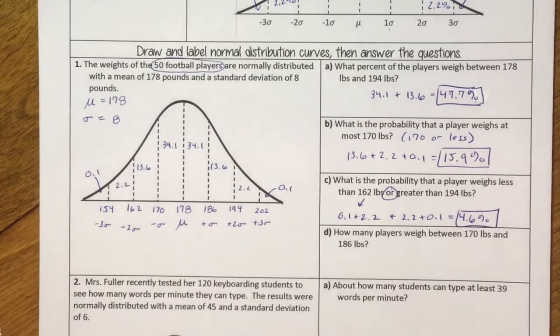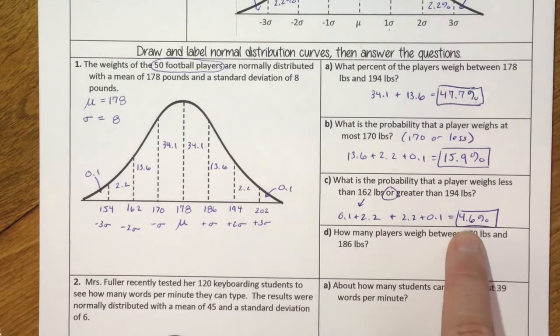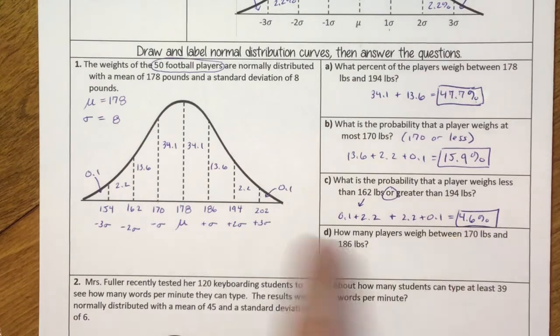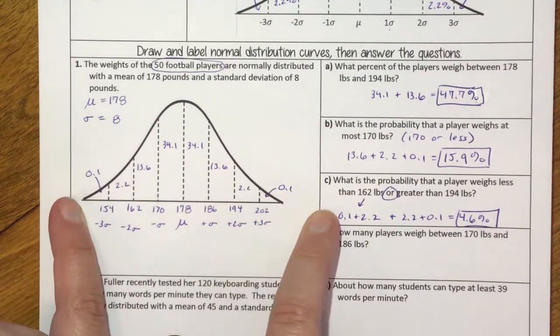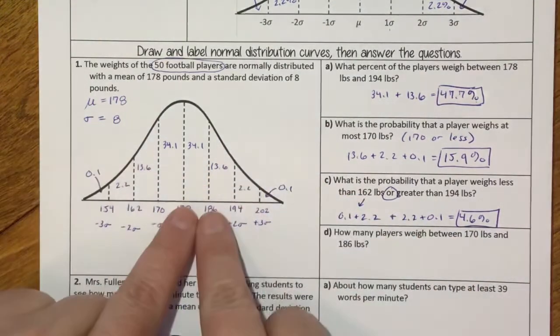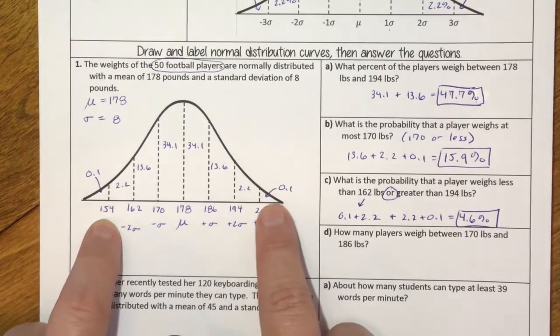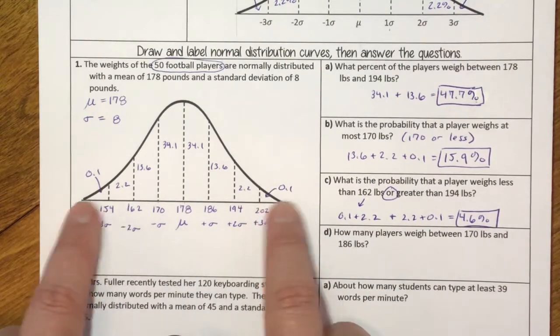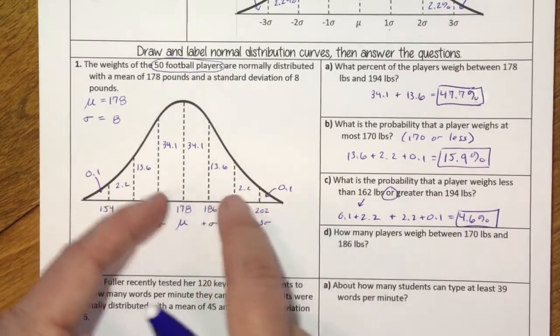Now, that's a pretty low probability, right? Remember that probability ranges from 0 to 1 or from 0% to 100%. So 4.6% is a pretty low probability because we're talking about the outliers here that are in this very narrow part of the curve, very far away from the mean. It is much less likely that something lands in this part of the curve than closer to the mean in those bigger groups.